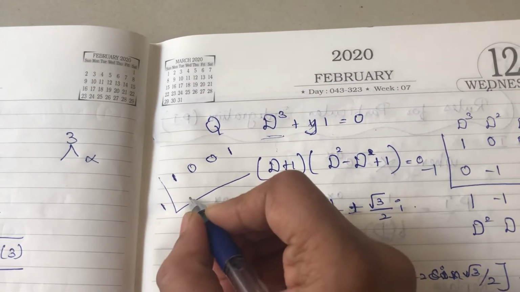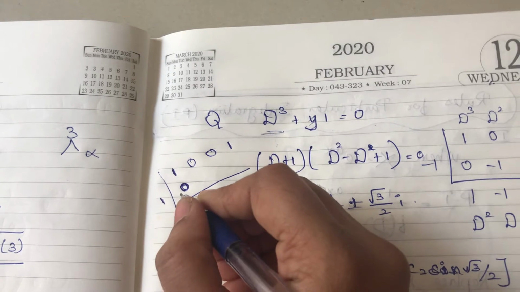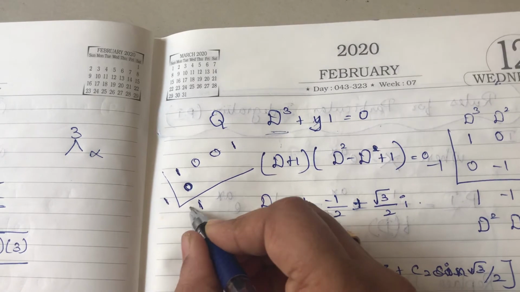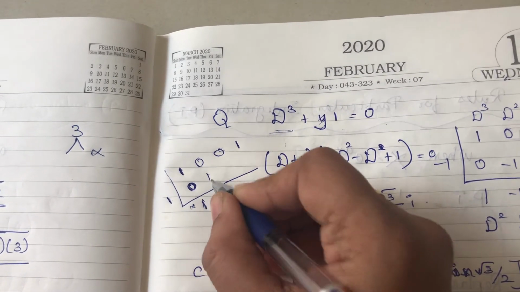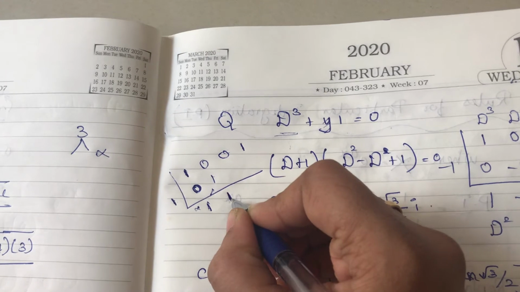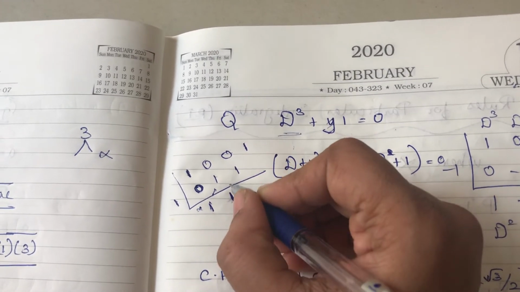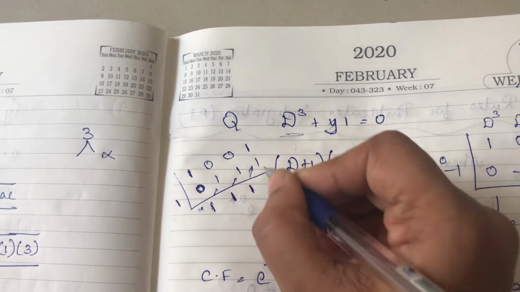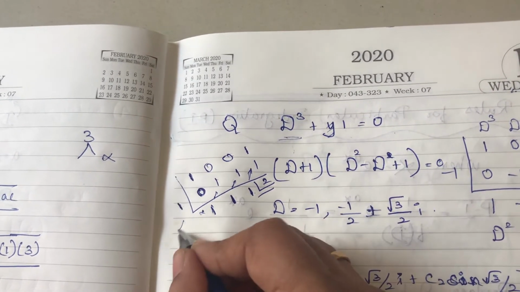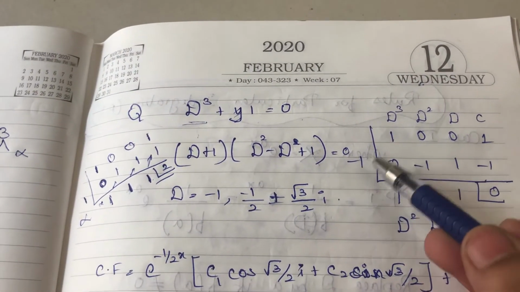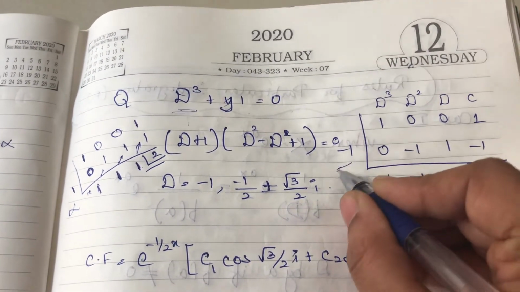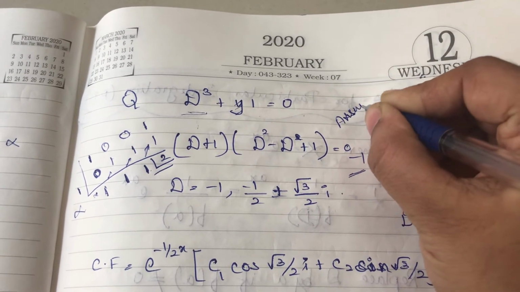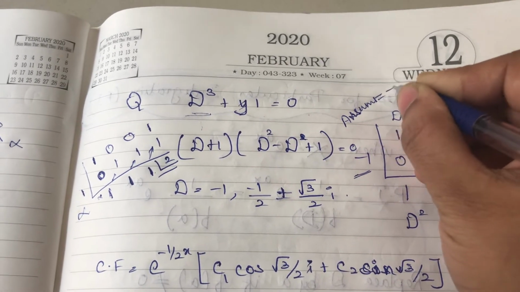If this is 0, it is common. If I put 1, I just add this 1. 1 into 1 is 1, and if we add it, it will become 1. Again 1 into 1 is 1, so if we add it, it will become 1. Again 1 into 1 is 1. But here 2 is the remainder, so this one is wrong. So I am just taking minus 1. This is the assumption value, so I am just taking the assumption as minus 1.